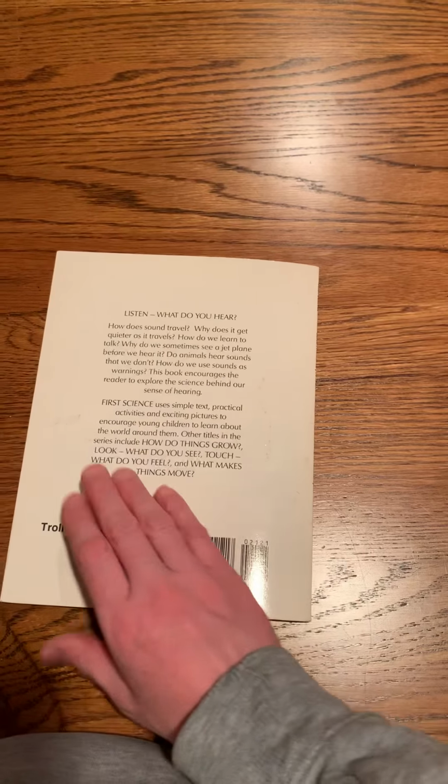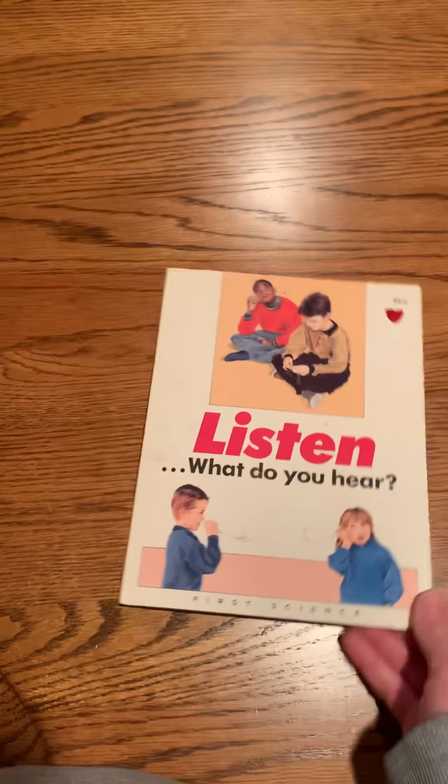Pretty nifty, eh? All right, gang. So that's a little bit about sound and sound waves and how it works.